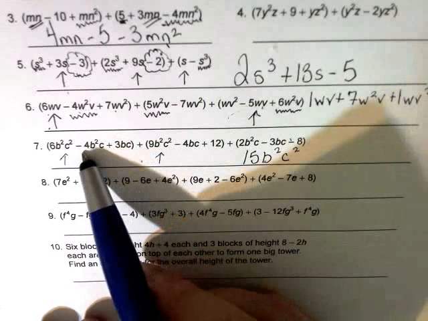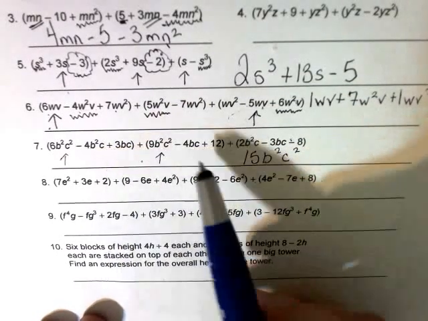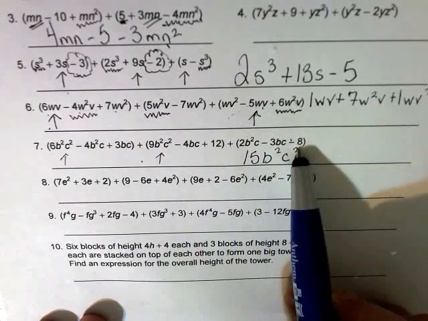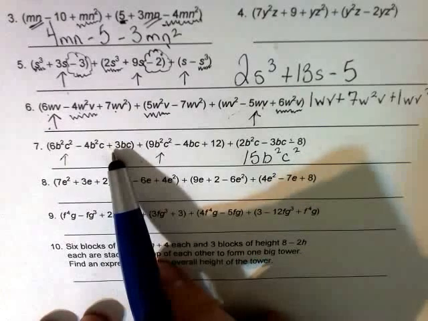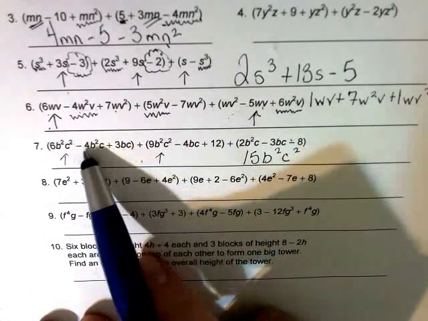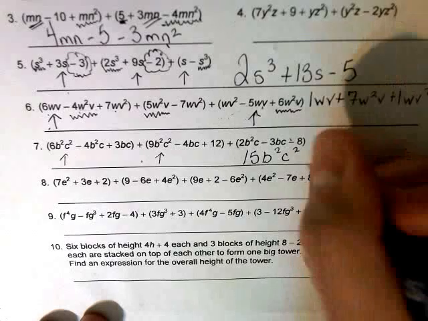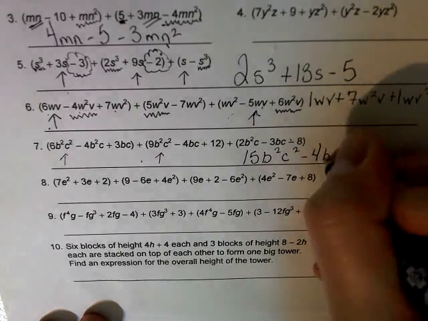All right, now the next thing we see here says minus 4b squared c. But if you take a look at these other two polynomials, there's nothing in those that says b squared c. So he's going to hang out by himself. So it says minus 4b squared c. So I'm going to write in my answer minus 4b squared c.